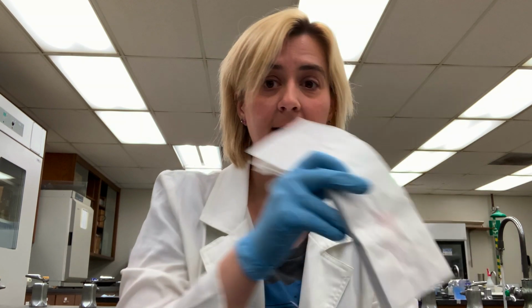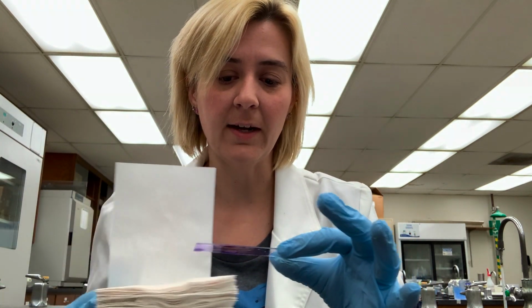Okay. And then what we'll do before we can visualize the slide is we will put it in some blotting paper to soak up the excess liquids. And then once that's dry, we'll go ahead and visualize it. My other smear is not quite dry yet, so we'll come back to that in just a little bit.